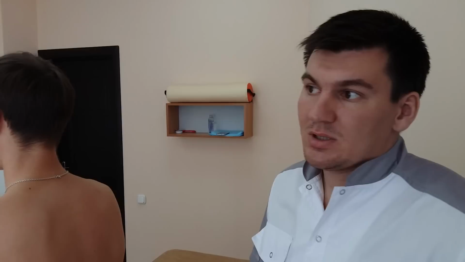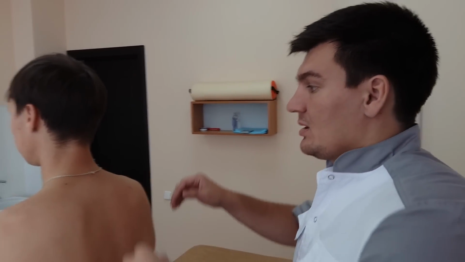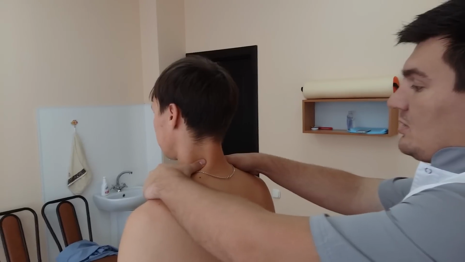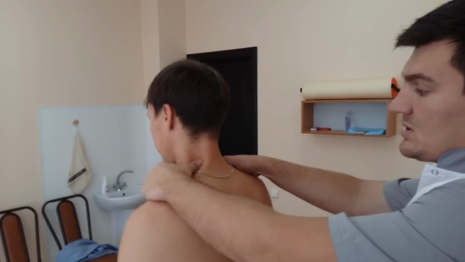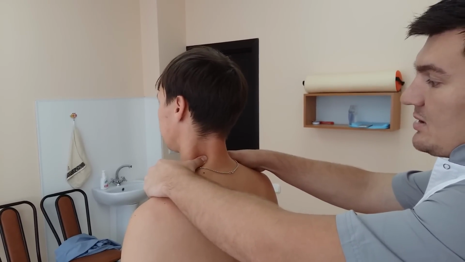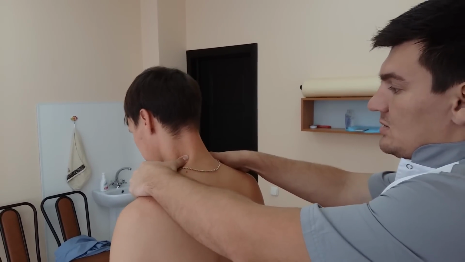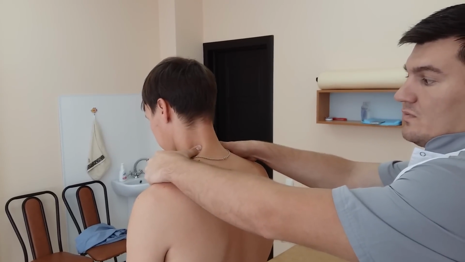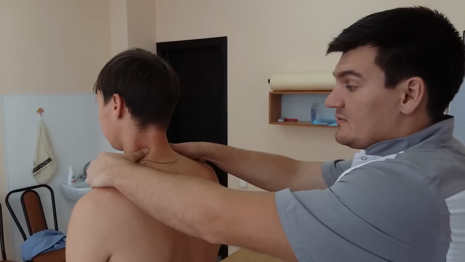The first step is diagnostic, and we should know where we have the displaced vertebra and how we determine the direction of the manipulation. First, we will find the displaced vertebra. For this, we put our fingers on the transverse process of the vertebra, and our patient bends his neck forward. And we see that the movement of the fingers is different.